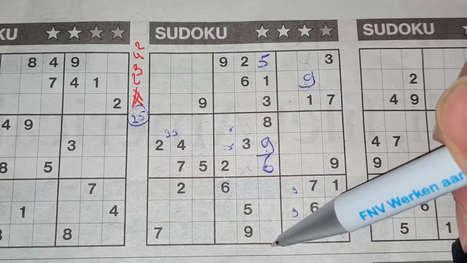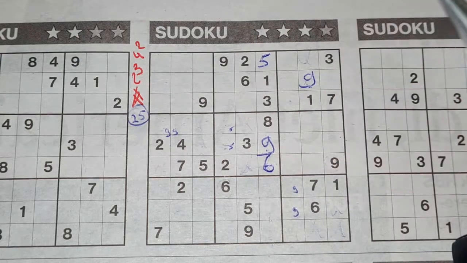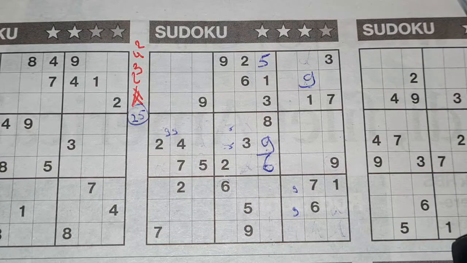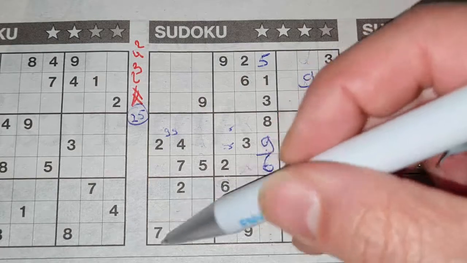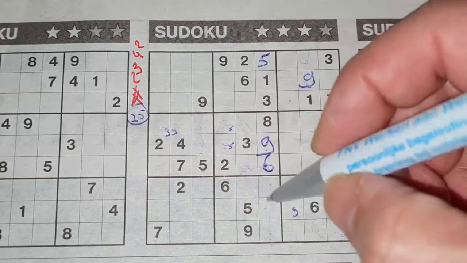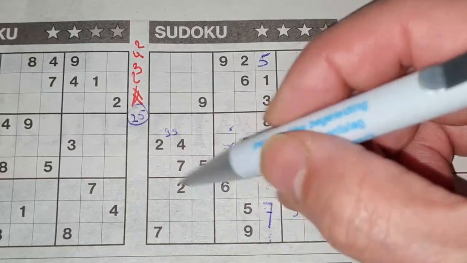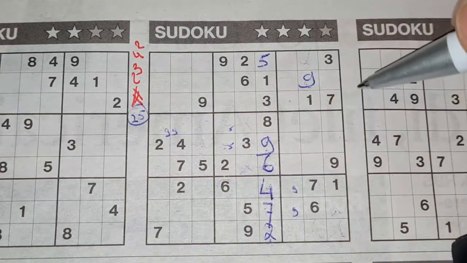2 is missing. 3, 4 is missing. 4 and the 7 is missing. Yeah, 7 is missing in this column. We see here 7, 7 there, here 7, 7 there. The only place for the 7 should be there. 2 numbers left, the 4 and the 2. We see here 2, no 2 there. 2 should be here, and the 4 goes there.